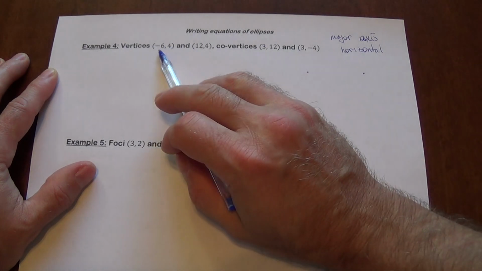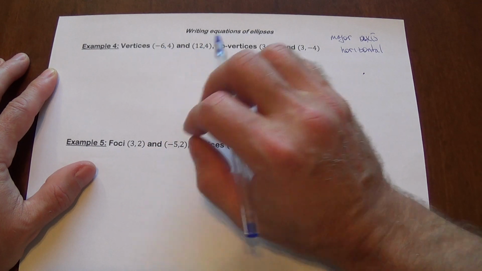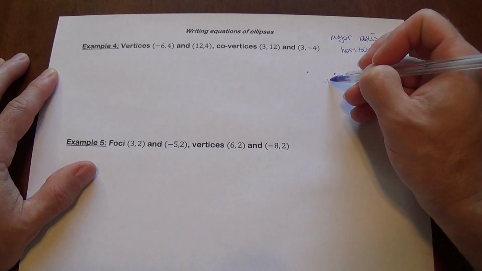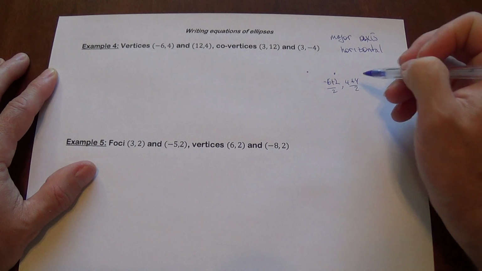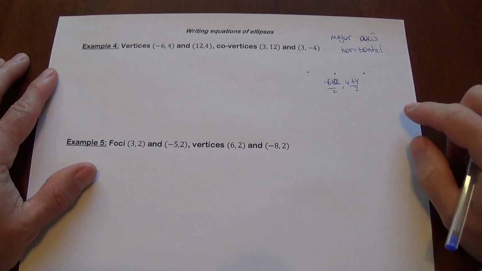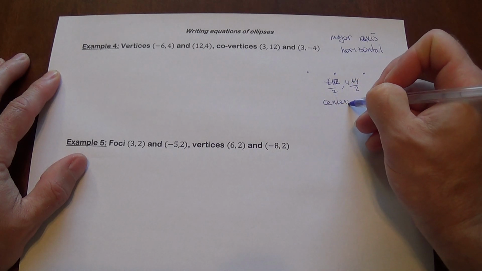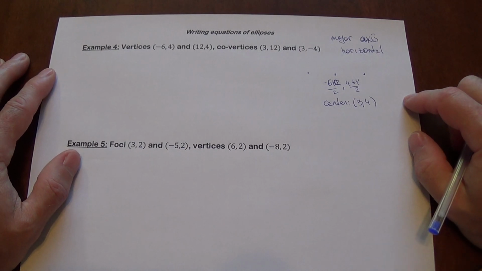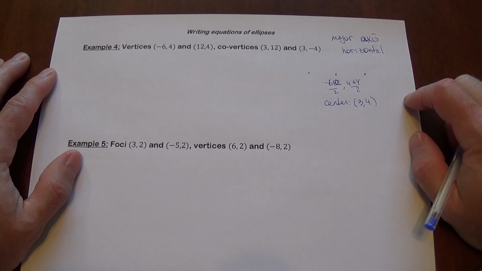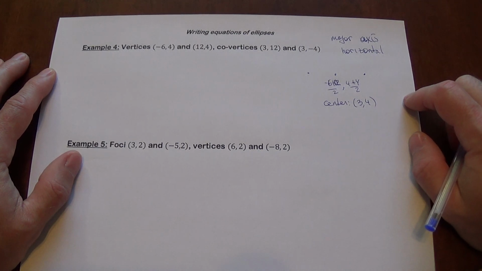So if you do the midpoint between negative 6, 4 and 12, 4, you are going to do negative 6 plus 12, right, over 2, and then 4 plus 4 over 2. That is going to give you 3, 4. So the center of this ellipse is going to be at 3, 4. All you do is find the midpoint between either the two vertices or the two co-vertices. Okay? So we know the center.